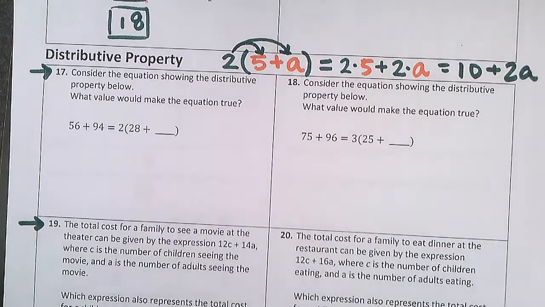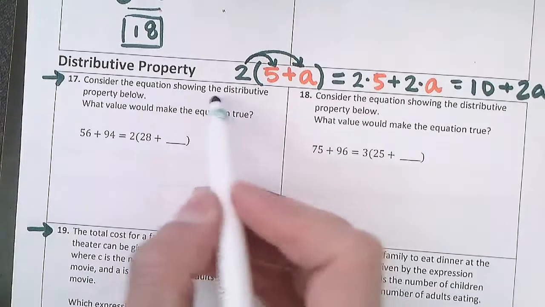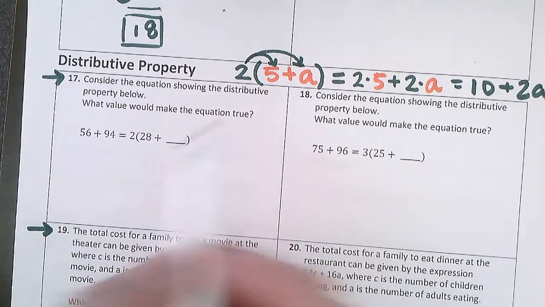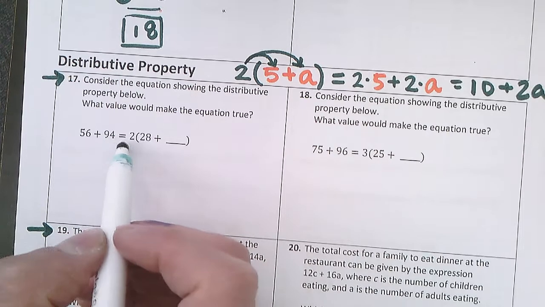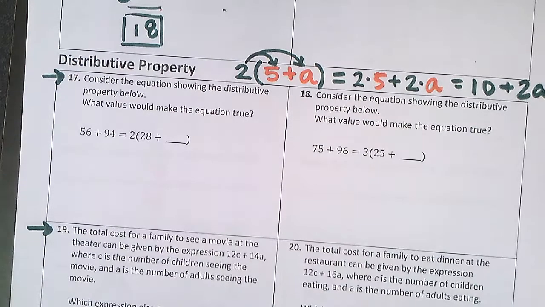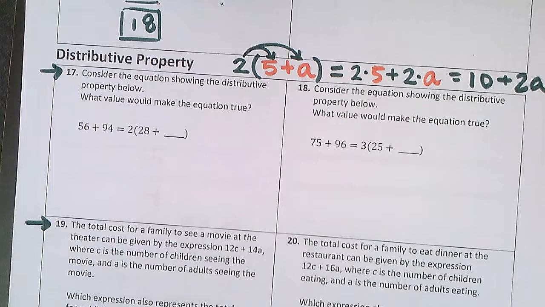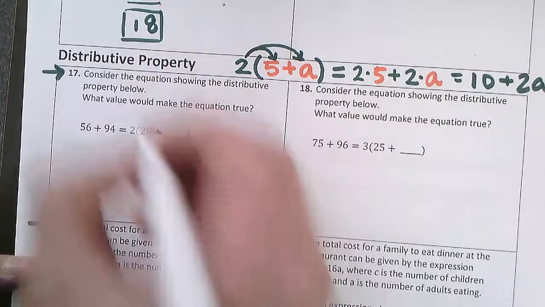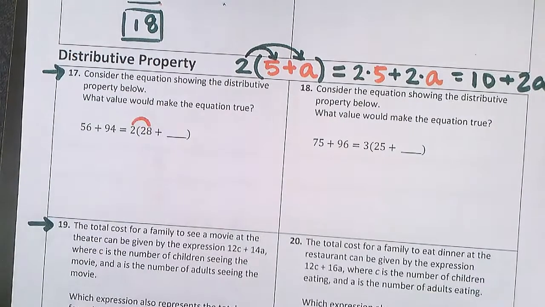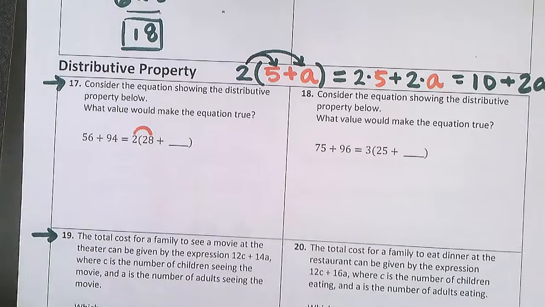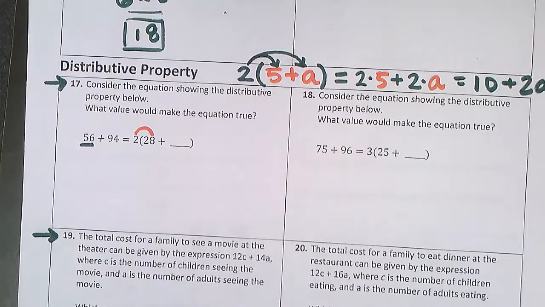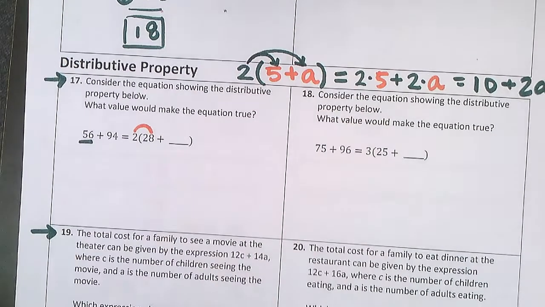So for number 17, it's asking us to consider the equation showing the distributive property below. What value would make the equation true? 56 plus 94 is equal to 2 times the quantity of 28 plus some number. To figure out what would go in this blank space, remember that 2 times the first term is going to be that number right there. 2 times 28, that's 56.